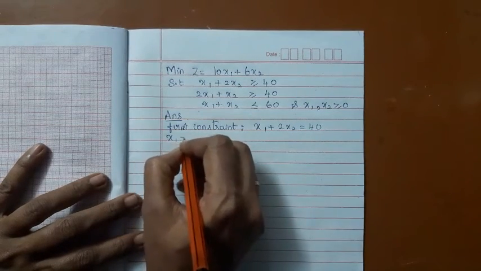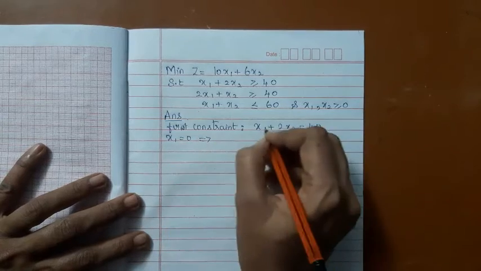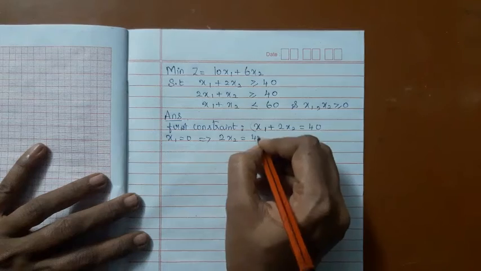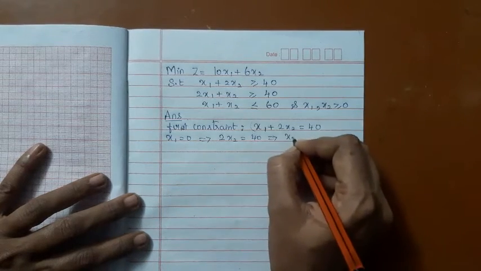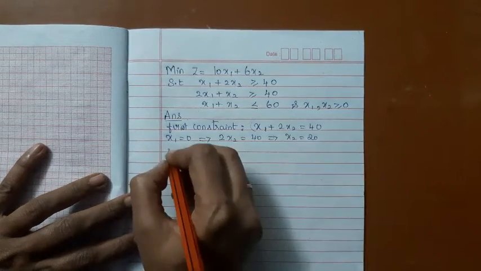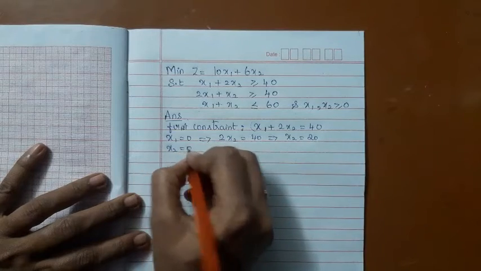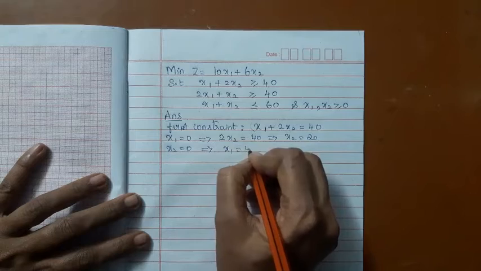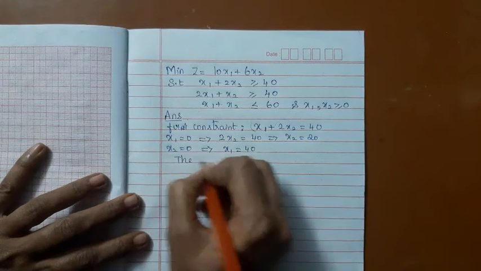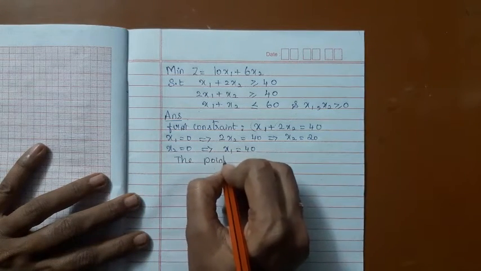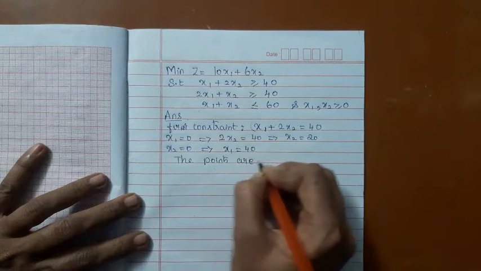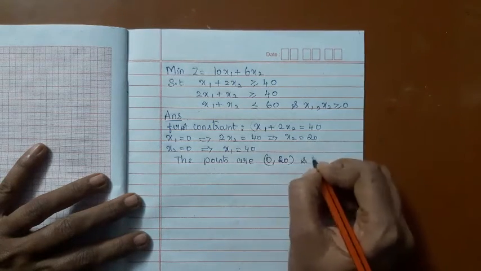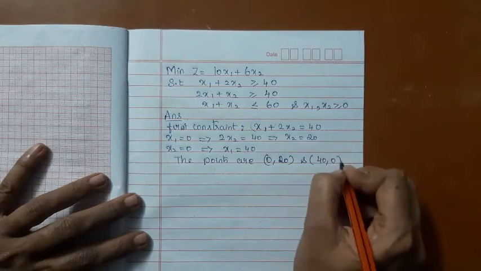When you put x1 equal to 0, this term will go off and you will be left with 2x2 equal to 40, which implies x2 equal to 40 by 2, that is 20. When you put x2 equal to 0, this term will go off and you will be left with x1 equal to 40. So the points (x1, x2) are (0, 20) and (40, 0).